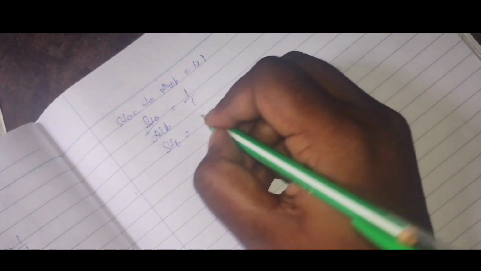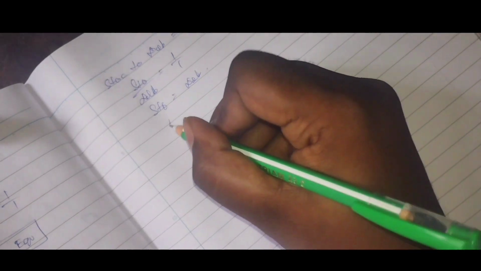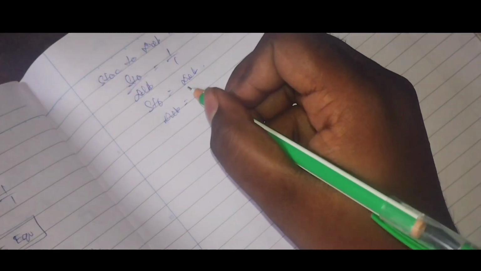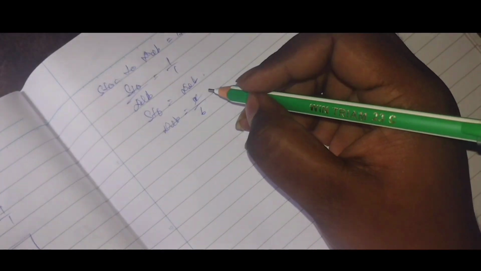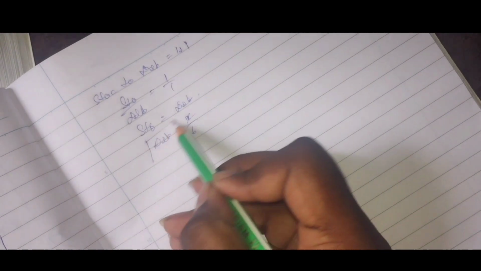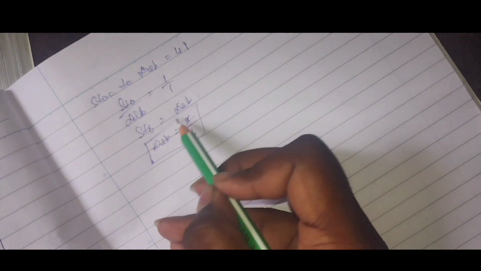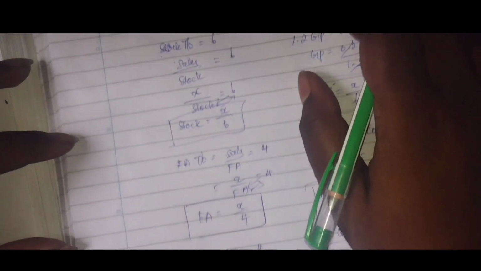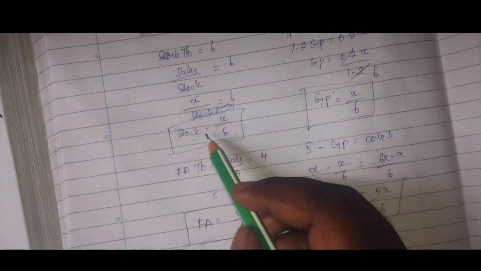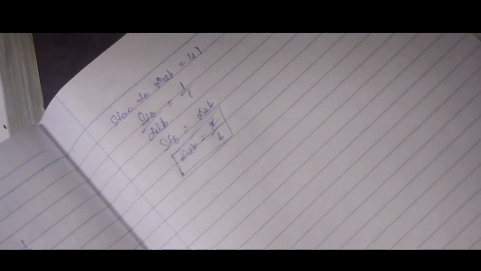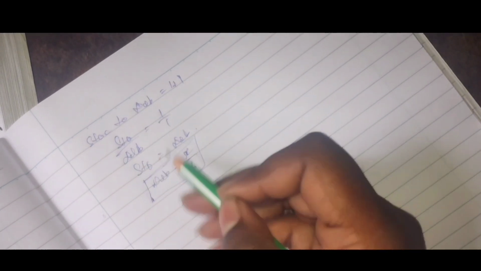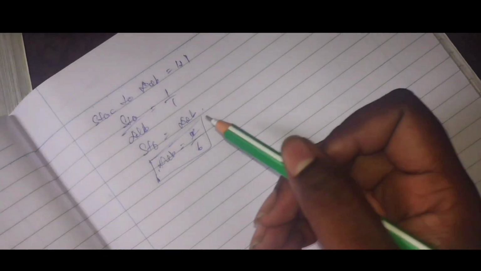Stock is equal to debtors. Debtors, nothing but sales, is x by 6. Here is how it came: stock is x by 6, which we calculated at the start in the stock turnover ratio. So we are substituting here, stock is equal to debtors, so debtors is x by 6.